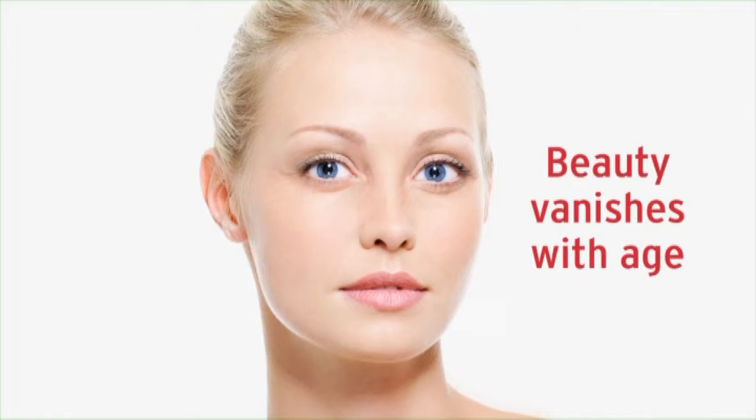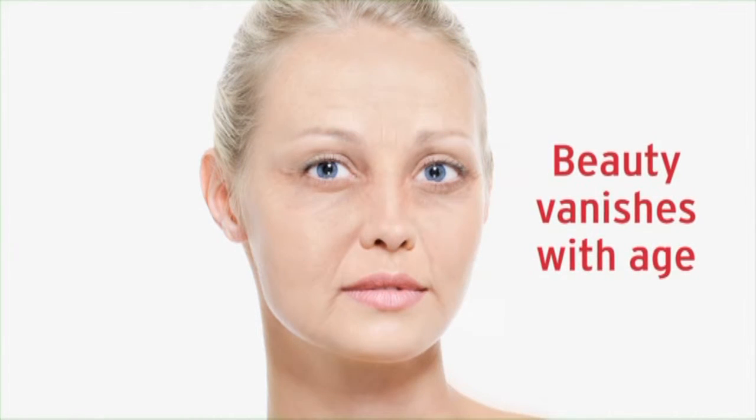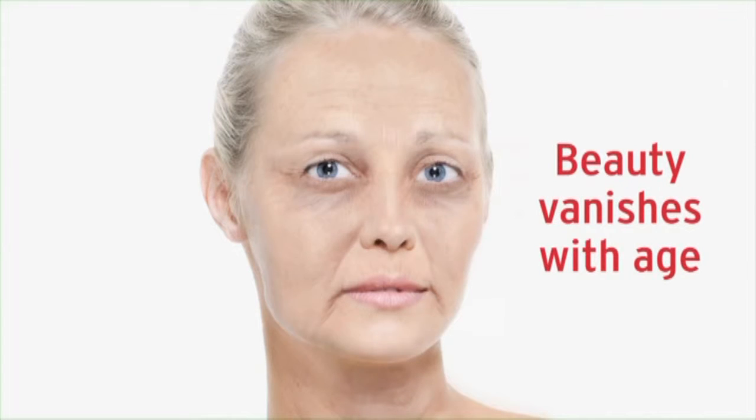There is a general belief that beauty vanishes with age. It's true that with age, our facial proportions change and the youthful look is harder to achieve.